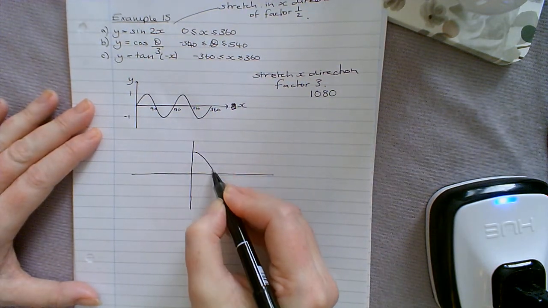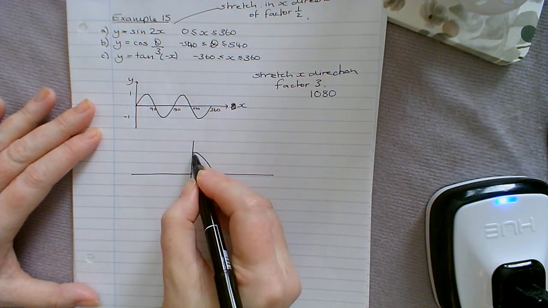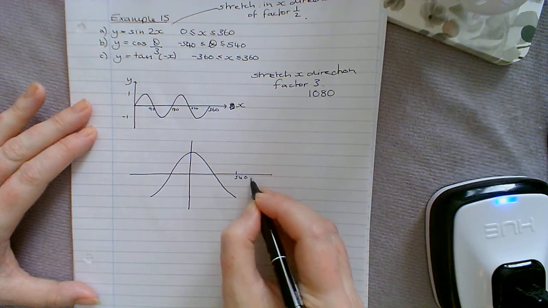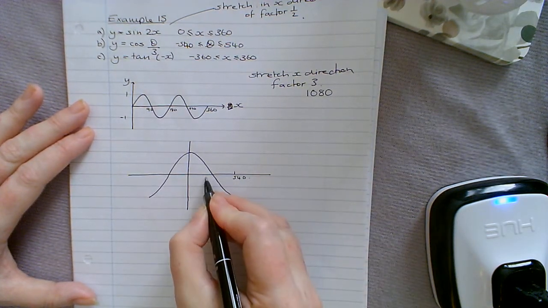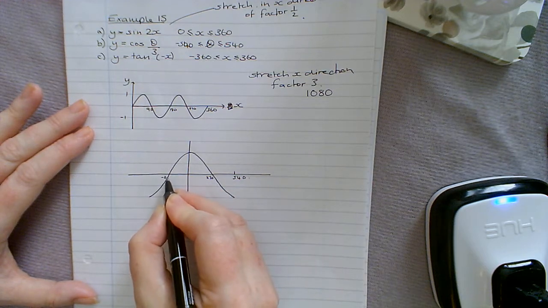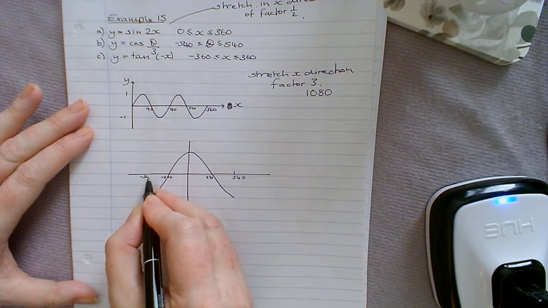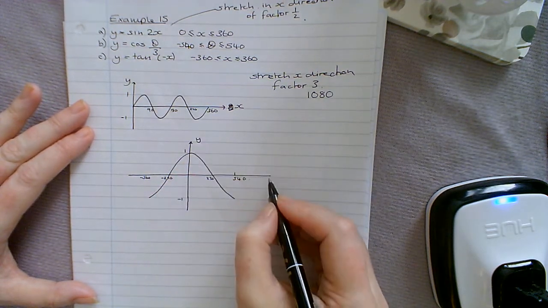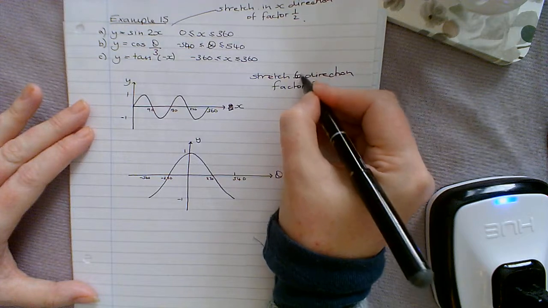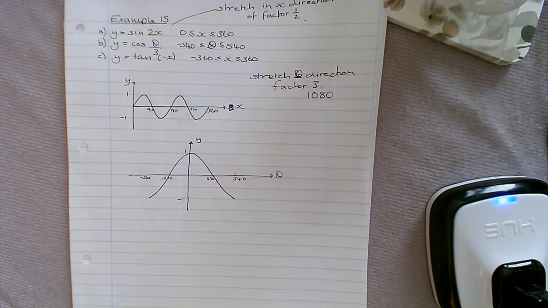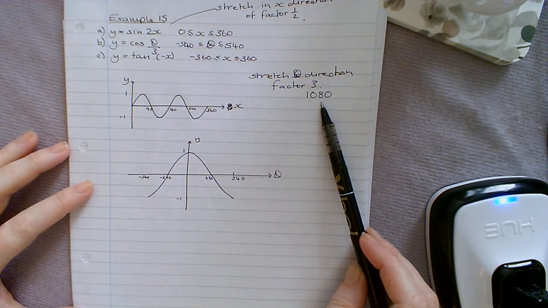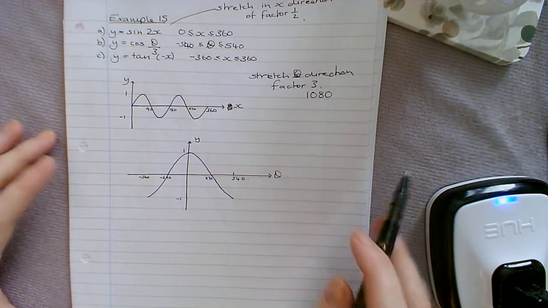So what we're going to get is that. That will be 540. That will be 270, minus 270 and minus 540. Still 1 and minus 1 because it's a stretch in the theta direction. Sorry, I should have said theta direction. Sometimes they use x's, sometimes they use thetas. So think about where the whole thing will be and then go from there and decide what we need.